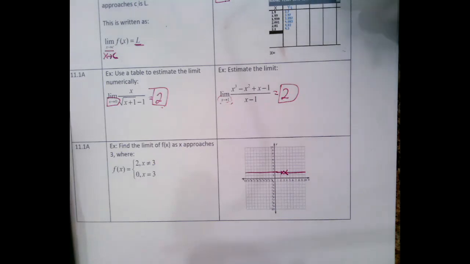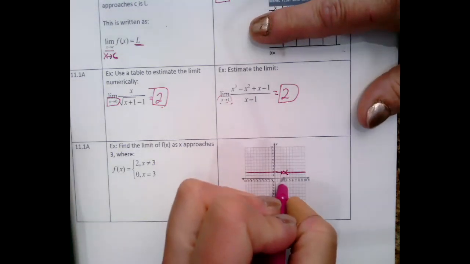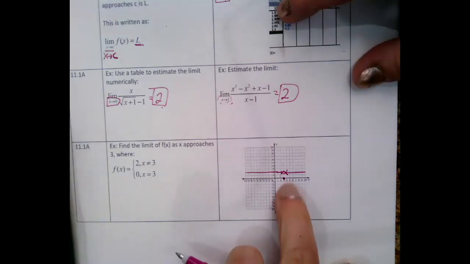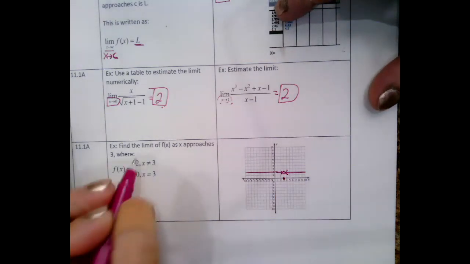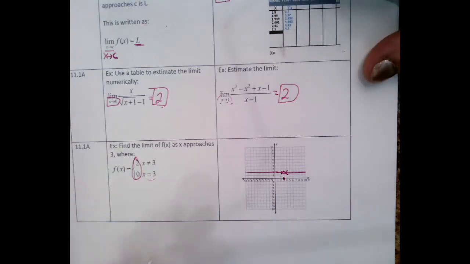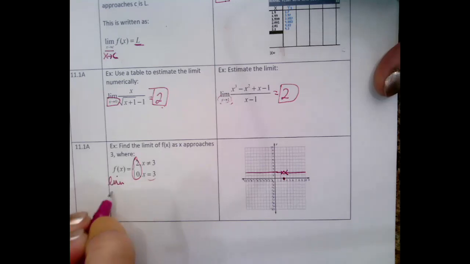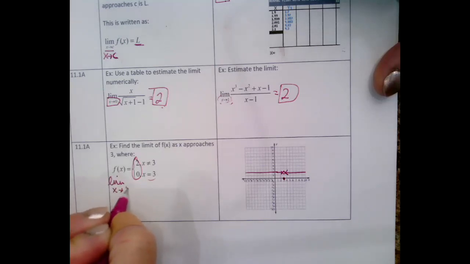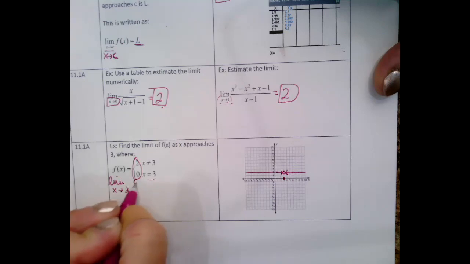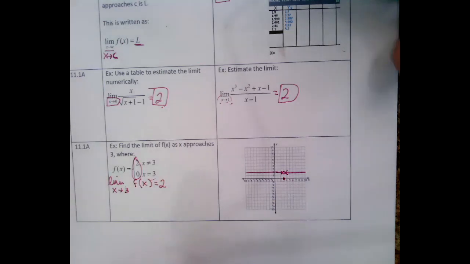And then our y is 0 at x equals 3. Remember, these are our y values. These are our x values, our domain. And we want the limit as x approaches 3 for f of x, which equals 2 in this case.